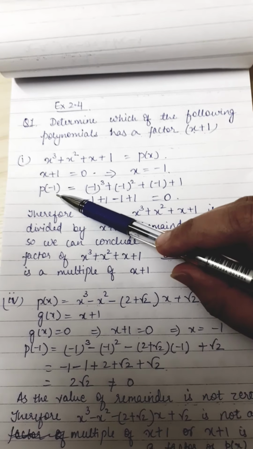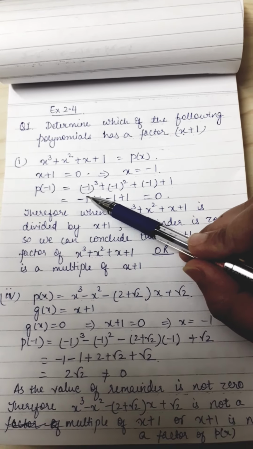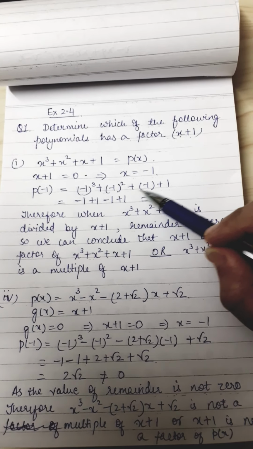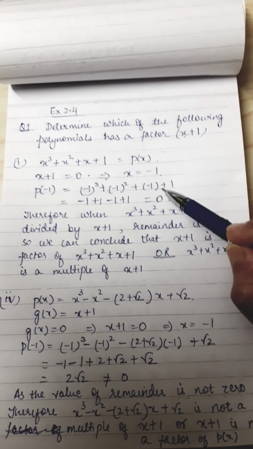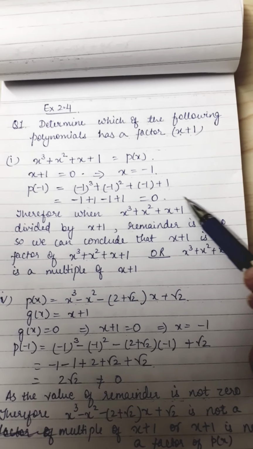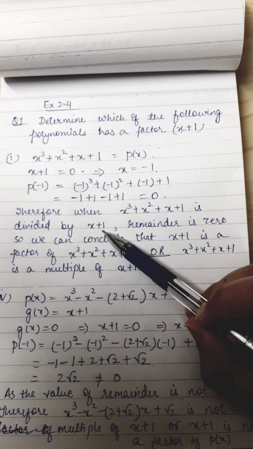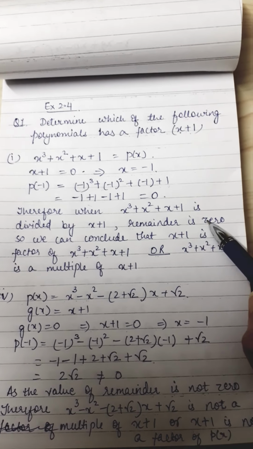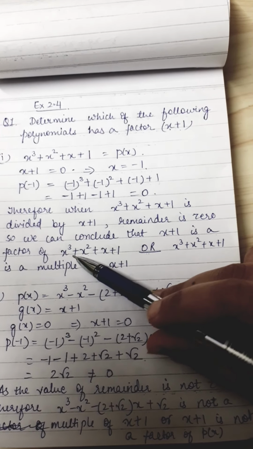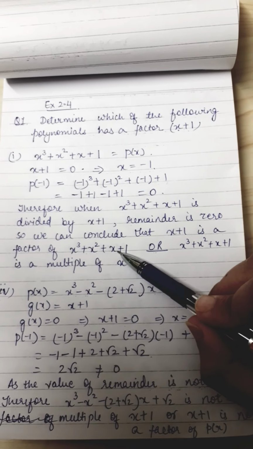So p of minus 1 is minus 1 cube plus minus 1 square plus minus 1 plus 1, which is equal to 0. Therefore, when this polynomial is divided by x plus 1, remainder is coming 0, which means that x plus 1 is a factor of this polynomial.